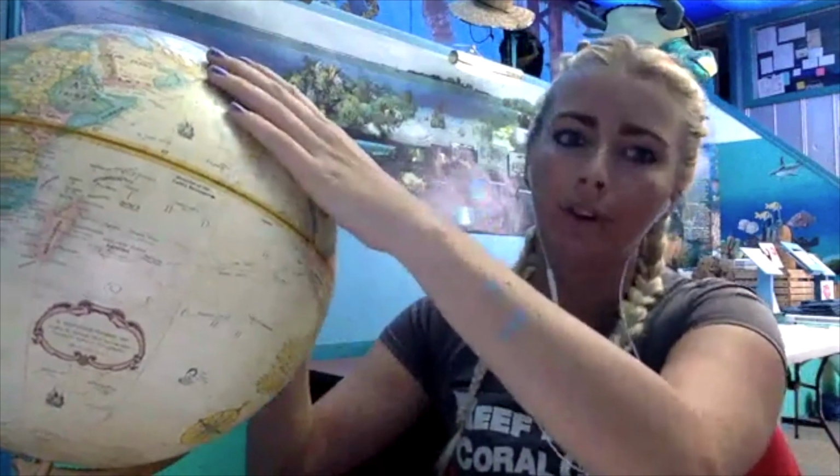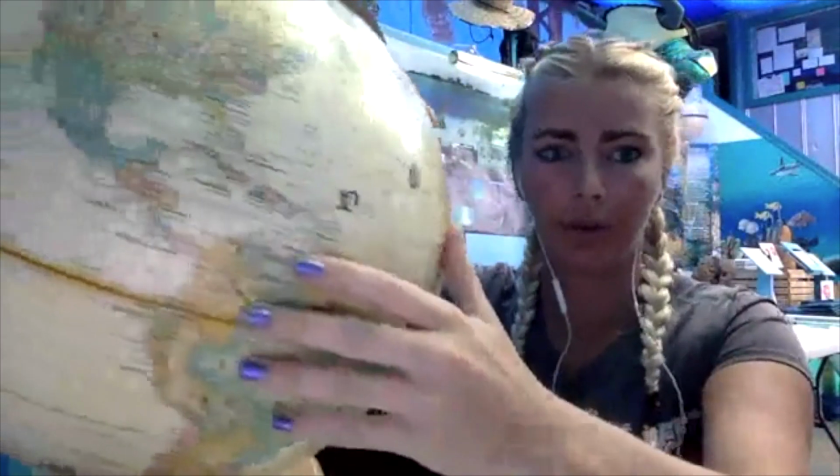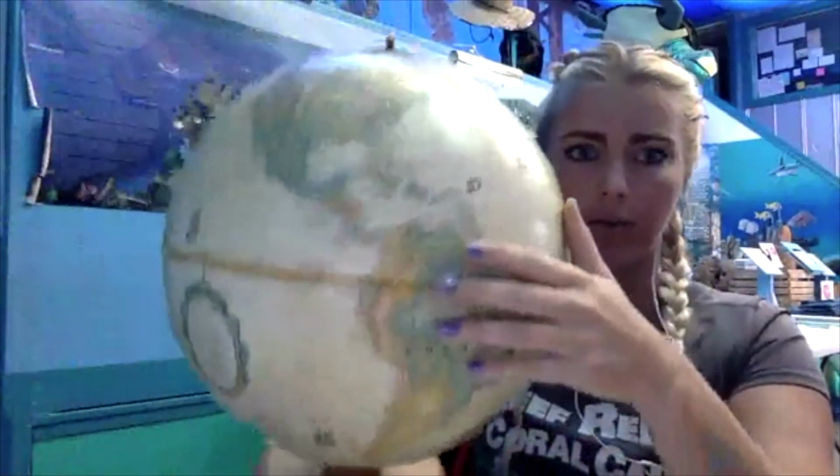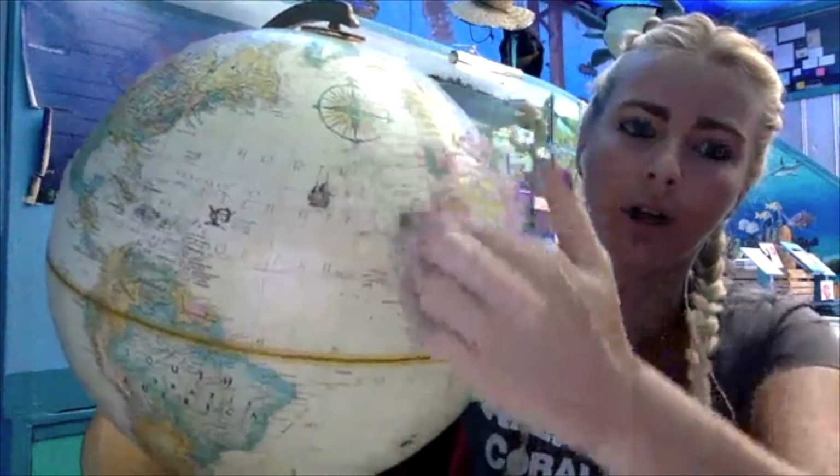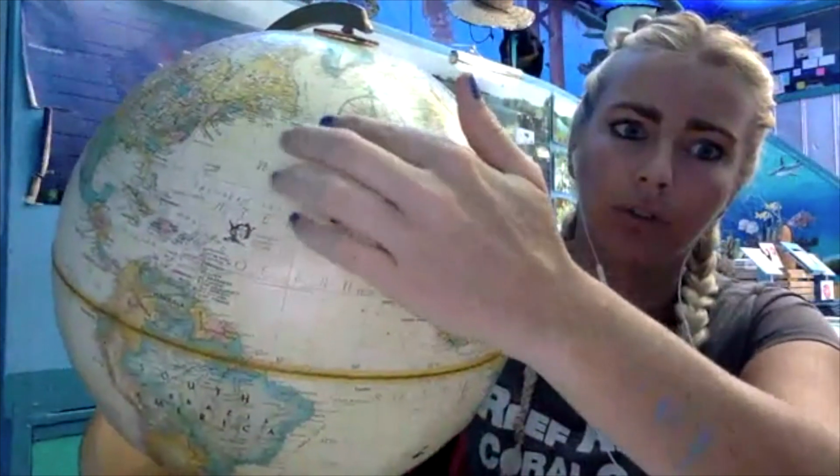So again, guys, these winds are moving the water in a circular pattern. So in the northern hemisphere, our water moves clockwise. So it moves like this. Let me see if I can make this easy for you to see. There we go. Our water moves like this. One big clockwise rotation.